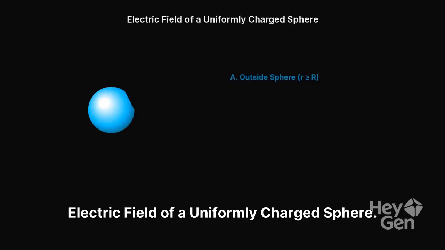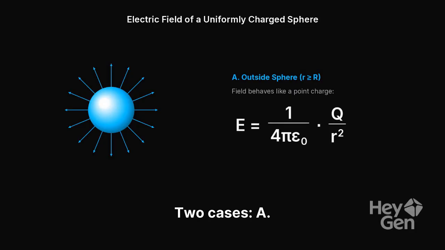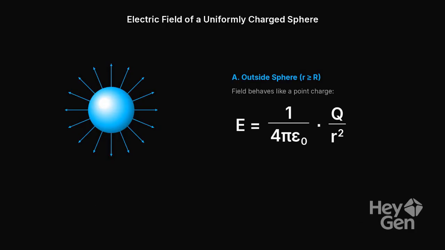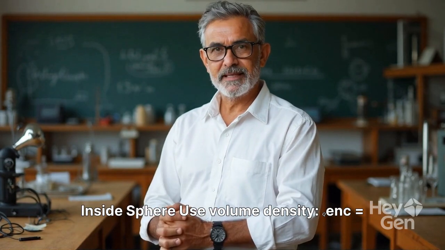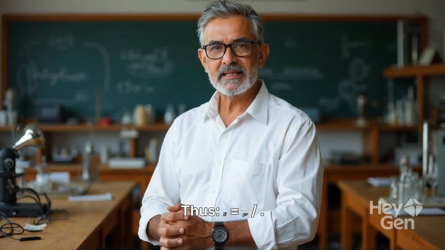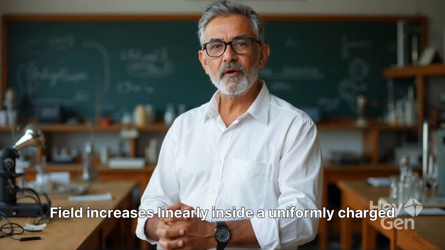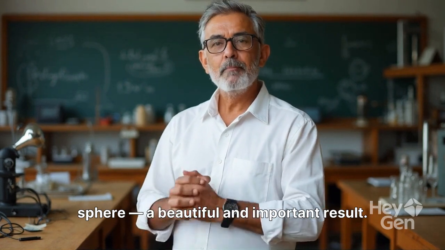Electric field of a uniformly charged sphere. Two cases. A. Outside the sphere, the field behaves like a point charge, E equals 1 over 4 pi epsilon naught times Q over r squared. B. Inside the sphere, use volume density. Q enclosed is rho times 4 over 3 pi r cubed. Thus, E is equal to rho r over 3 epsilon naught. The field increases linearly inside a uniformly charged sphere. A beautiful and important result.